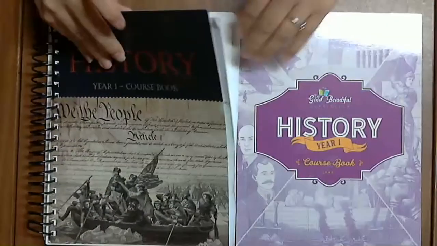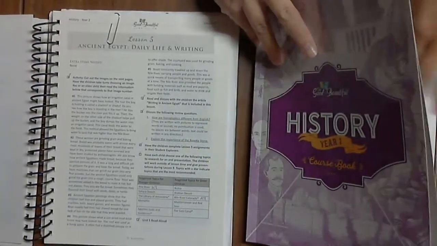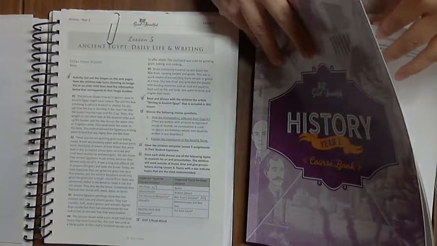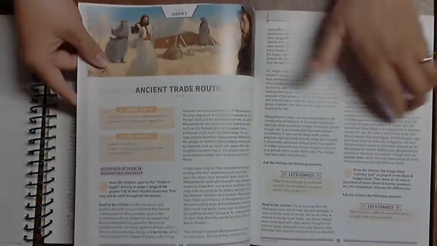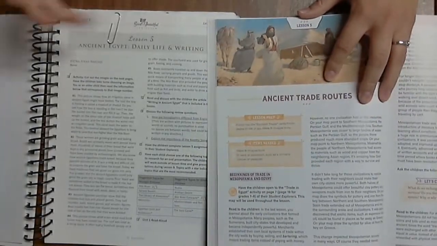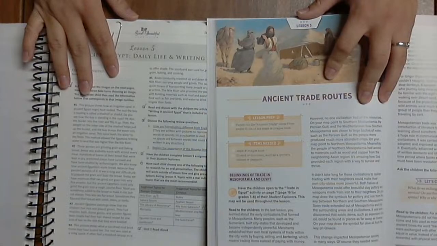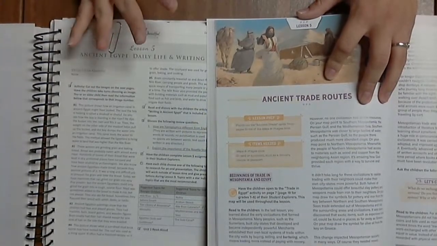So the style is different. Let's take a look here. Just jump to lesson 5 to see if they're the same while we're at it. Lesson 5 here, ancient Egypt trade routes, and this is daily life and writing of ancient Egypt. So first up, the lesson layout is not exact. The lesson contents are not exact.